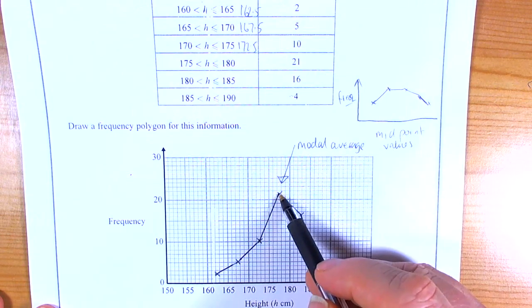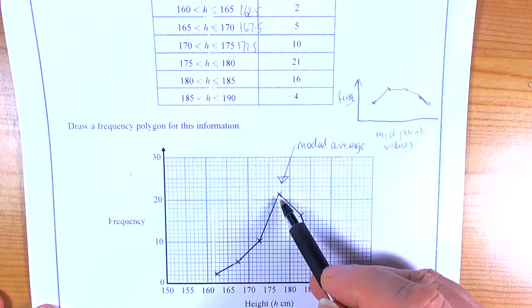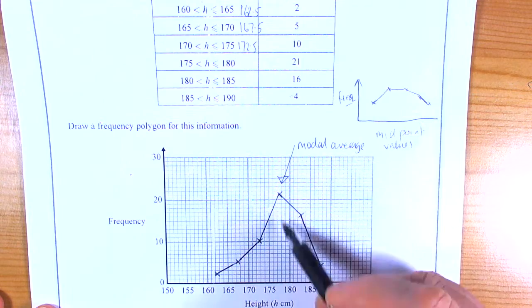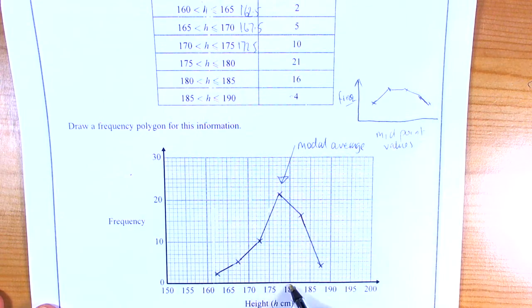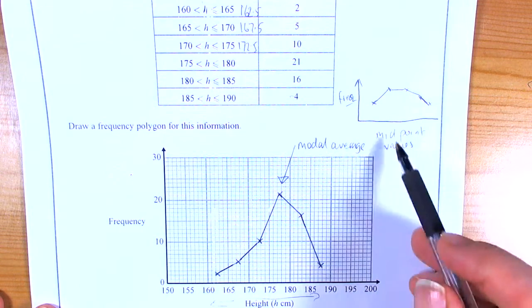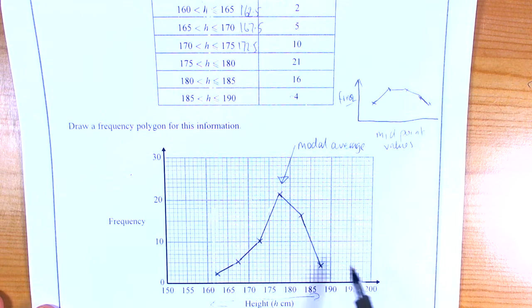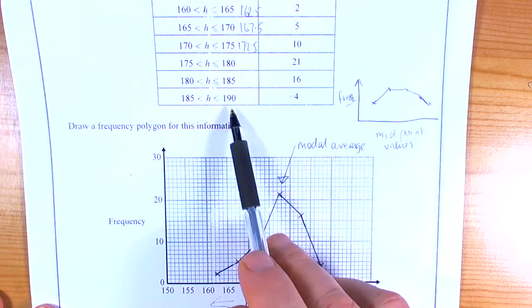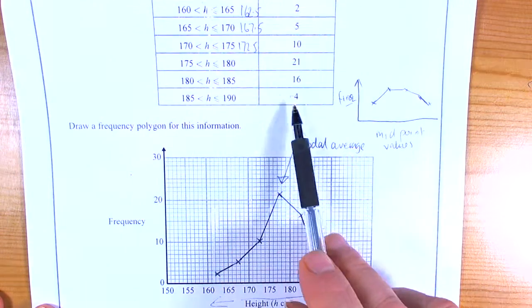So this cross here being the highest tells us where the modal average is, the one that happened the most. So that interval was the 175 to 180 interval. And then you can compare the range as well, because you've got the spread of the data across the graph from the beginning to the end. And that's drawing a frequency polygon to represent information by using the midpoint of the interval versus the frequency.